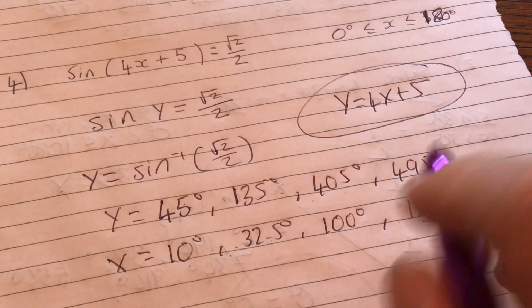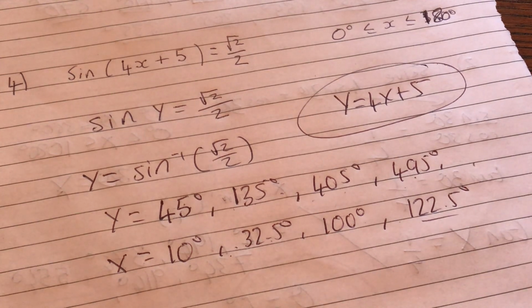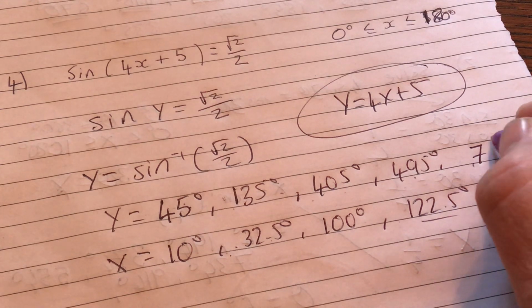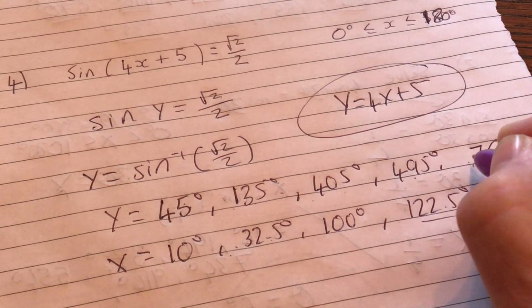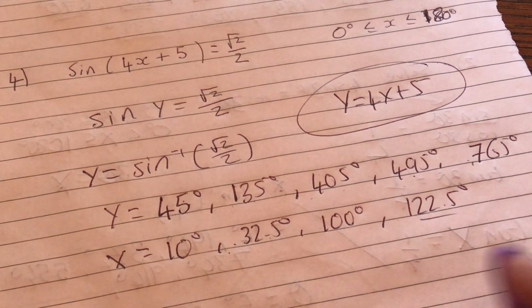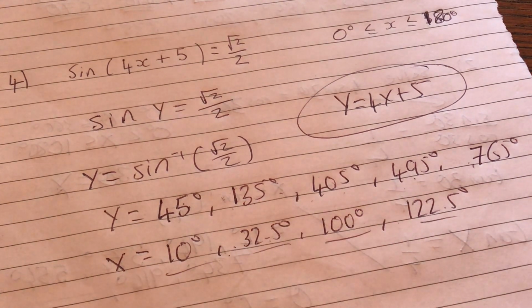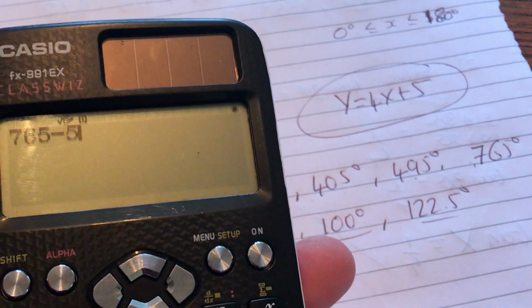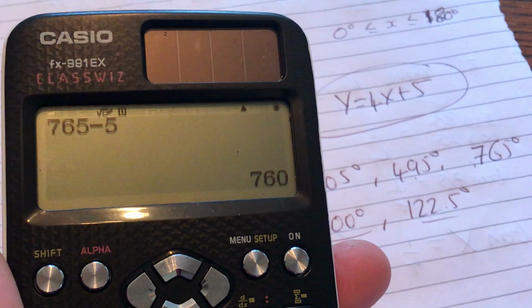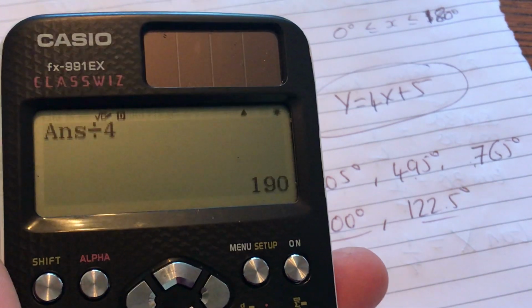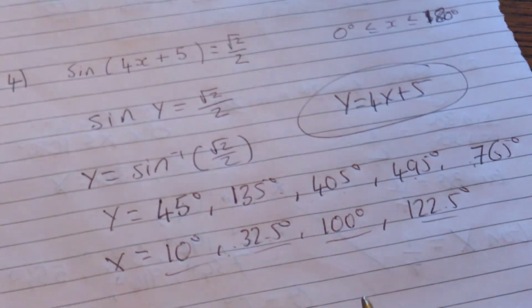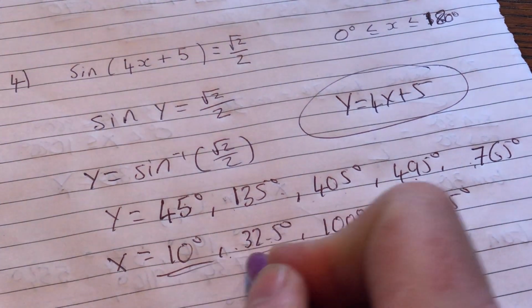Well, what happens now if I add 360 to 405? I get 765 degrees as my next value of y. Is that okay? Well, let's have a look. 765 take away 5 degrees, divided by 4, and it's 190. 190 is clearly over 180, so I've got all my solutions for x.